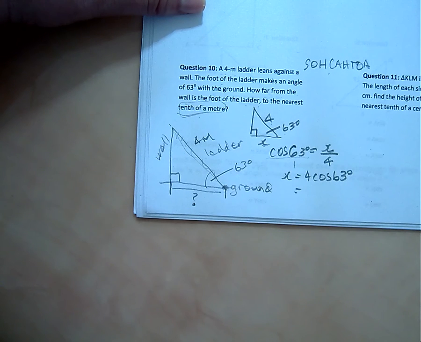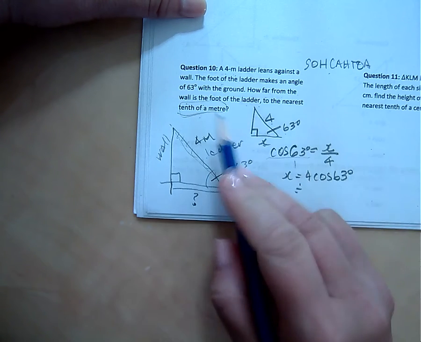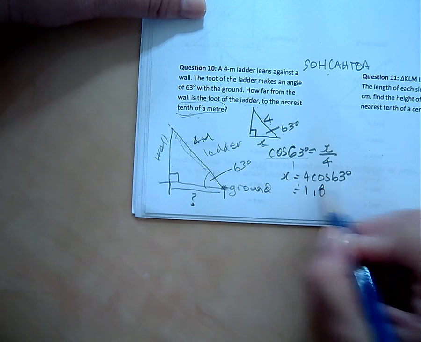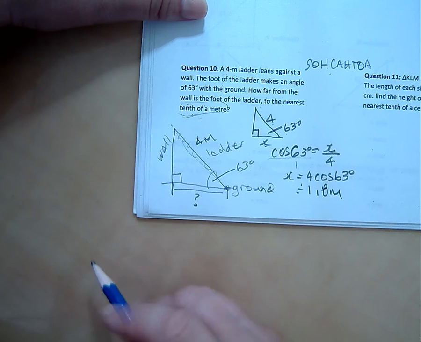Let's see what that equals. That equals 4 times 1.815 blah blah blah. So approximately, what did they say? Tenth of a meter. 1.8 meters. You're given a question in a sentence, you have to answer it in a sentence.